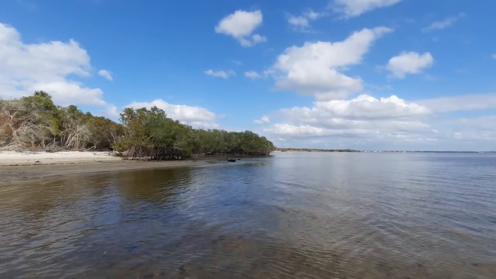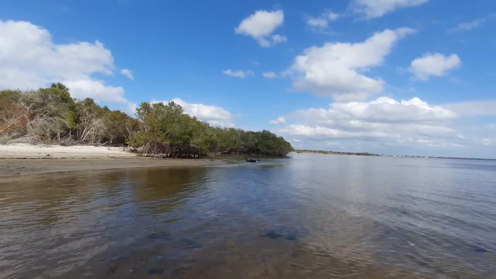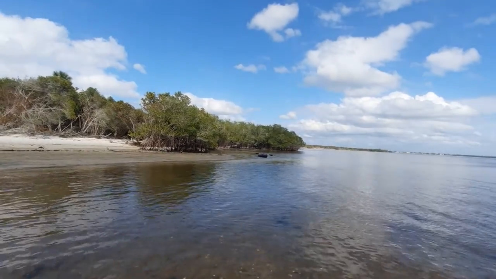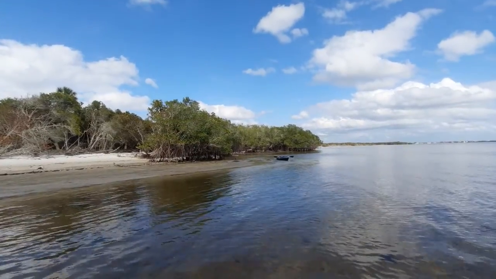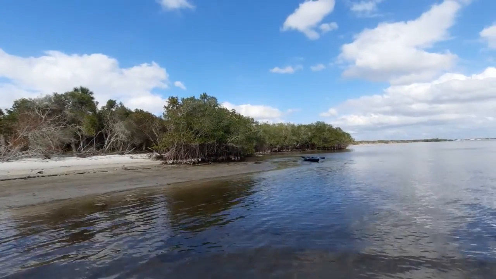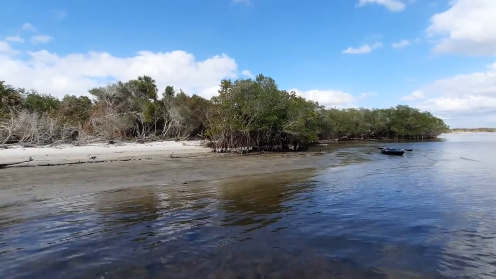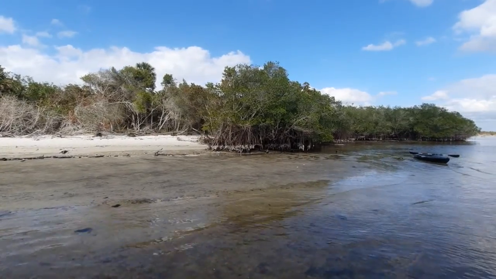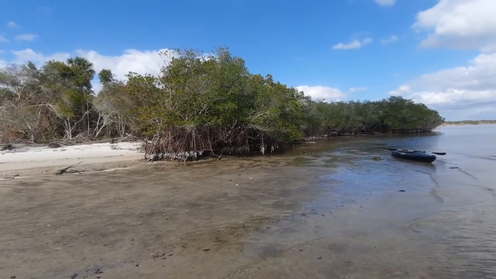Some of these organisms can include snails, just as a broad example, horseshoe crabs, and even oysters. Oysters seem to be the most common, especially over here, because I'm actually walking towards it right now. You see these red mangroves? They actually have oysters, especially as you reach towards the bottom of the prop roots.